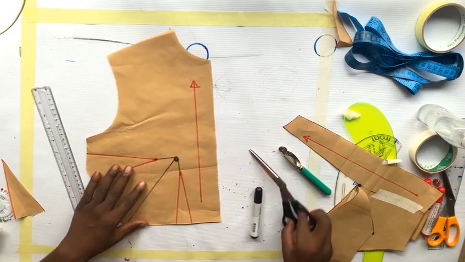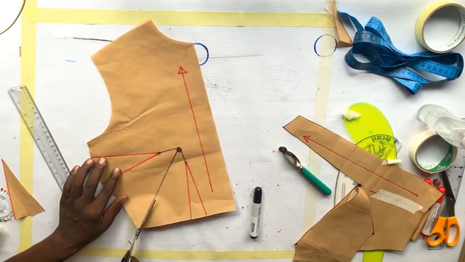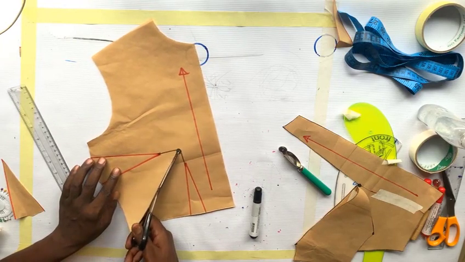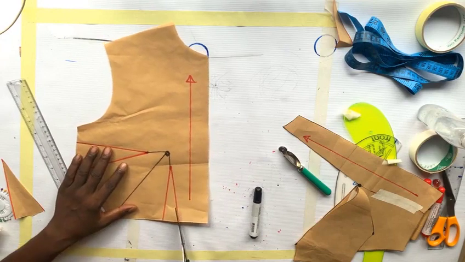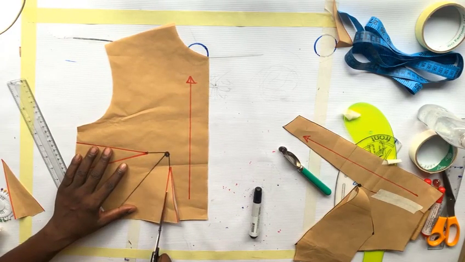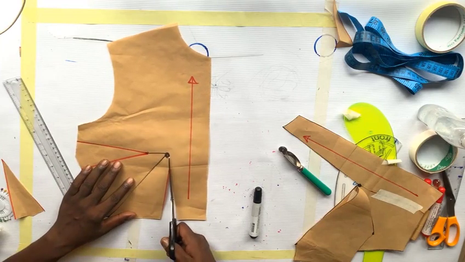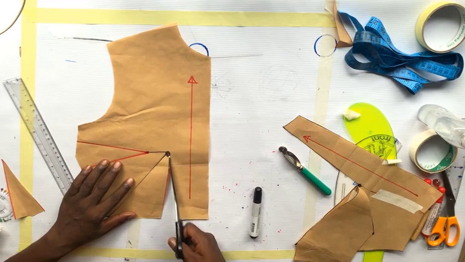It's very simple. I will cut this waist. First of all, you slash here. You can slash this all the way to this point. Then you cut your dart out. So my dart has been cut out. Continue the cutting all the way to your apex.